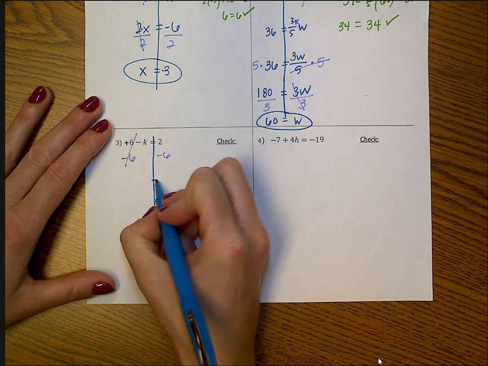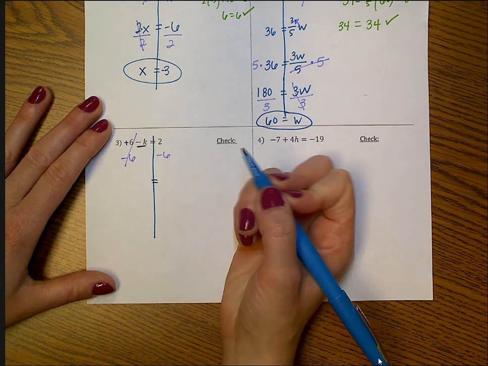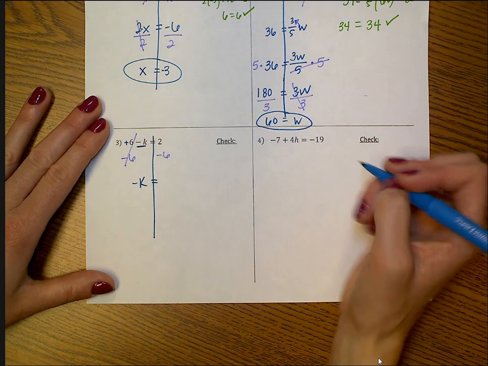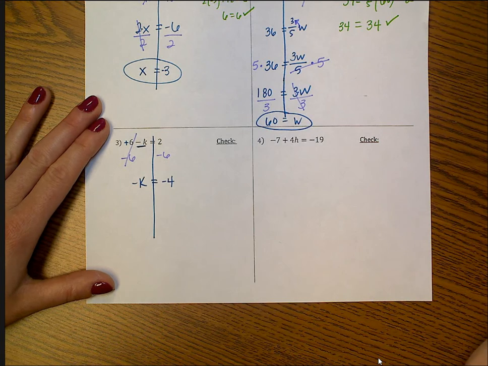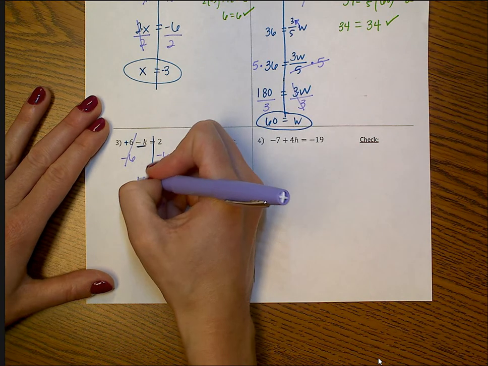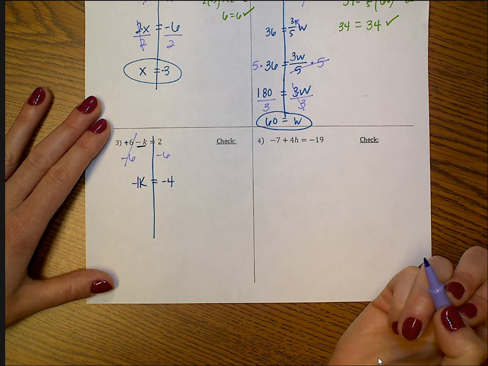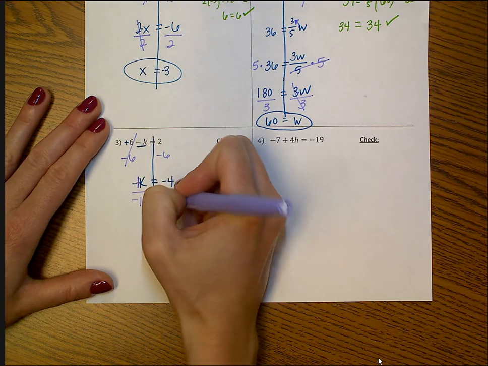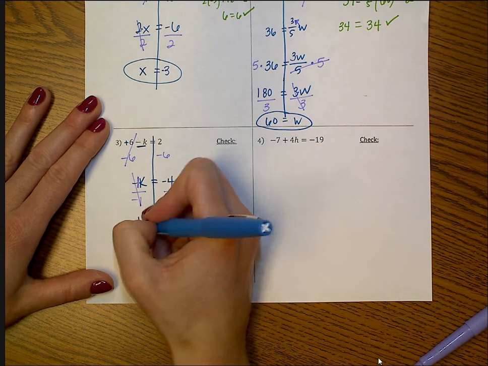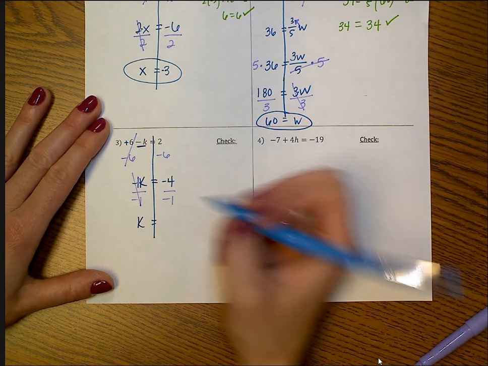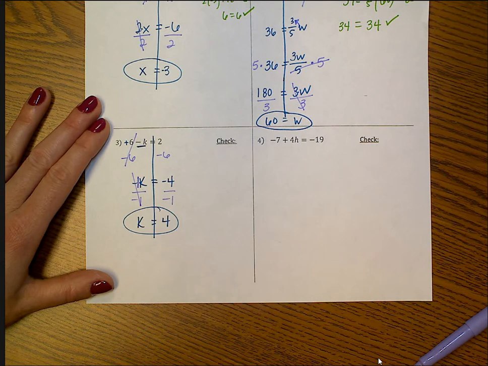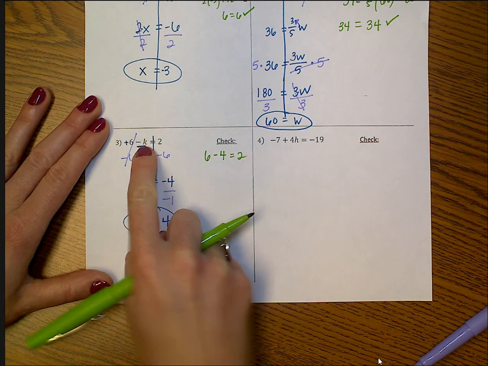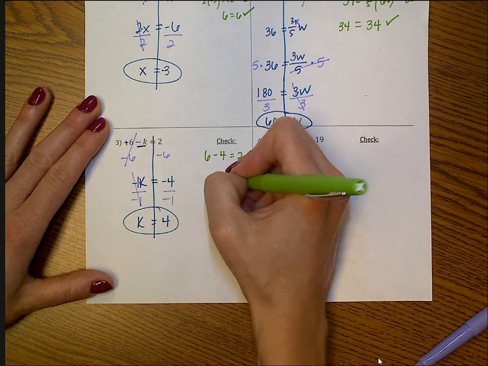Be very careful. On the left-hand side, see how that negative is in front of the k? I haven't gotten rid of that. That's still there. So it's negative k equals negative 4. If you don't know this, there's a 1 that sits in front of every variable. So there's a negative 1 in front of this k, and I'm multiplying by negative 1. So the opposite would be divide by negative 1. So my answer is actually k equals negative 4 divided by negative 1, which is positive 4. And I can check it. If I plug in 4 where k was, yeah, 6 minus 4, that's 2. So I'm good.